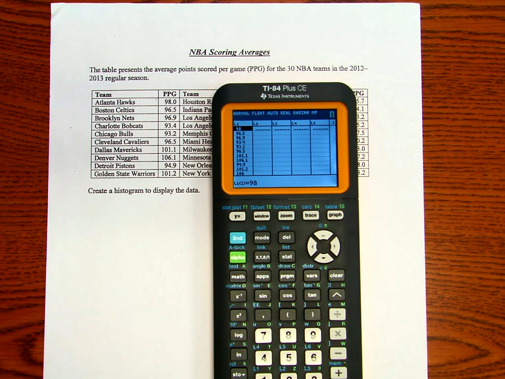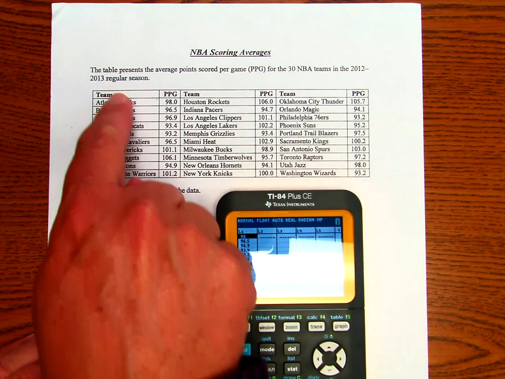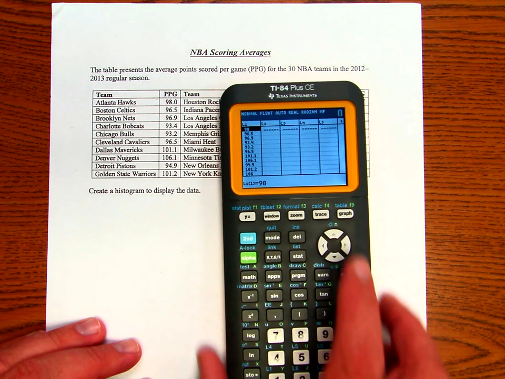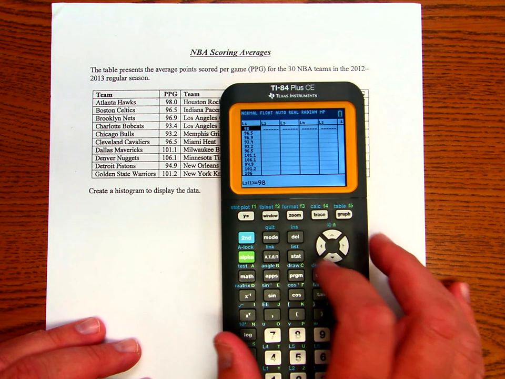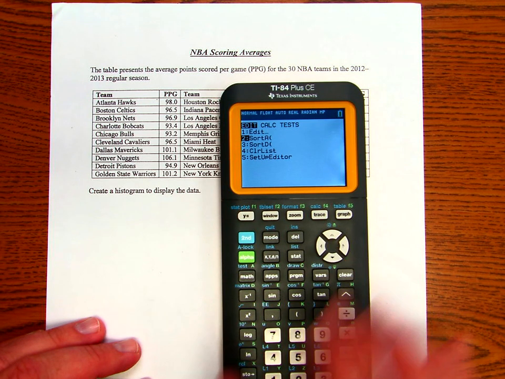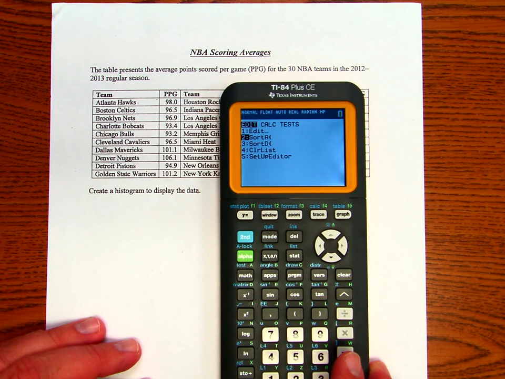Now, one thing that makes this list perhaps a little bit more awkward than we'd like is the fact that the names of the teams are listed alphabetically. So if you're looking for a team, that's nice, but the numbers are not in numerical order. So one thing that's helpful when you're dealing with data in your calculator is the ability to sort your list. So what I'm going to do is go to Stat, and I'm going to bump one menu down to SortA. That stands for sort in ascending order, from smallest to biggest. I'm going to choose Enter.